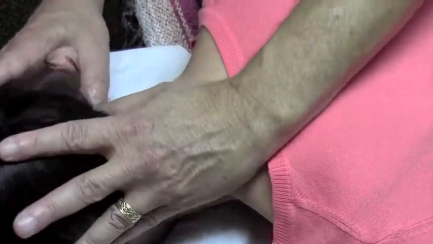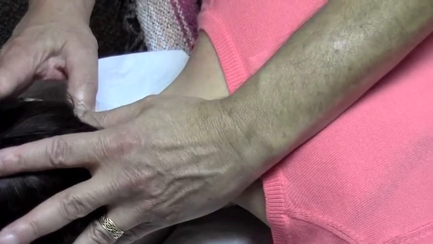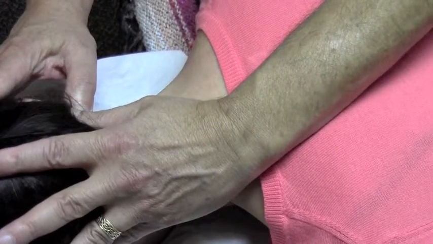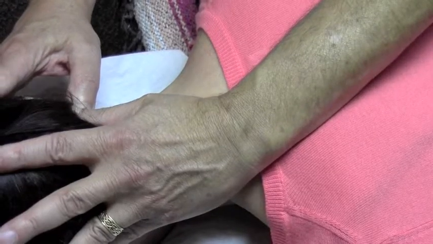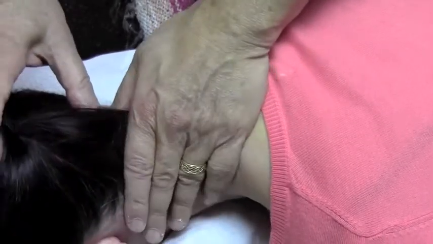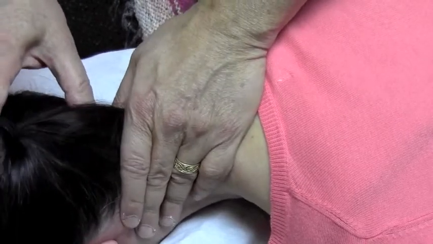And then I like to lift the occiput up and give the person a sense of traction and really a much deeper sense of opening in this critical region that gets locked up when we're driving, when we're using a computer, and so on.